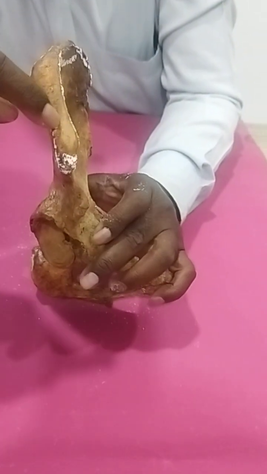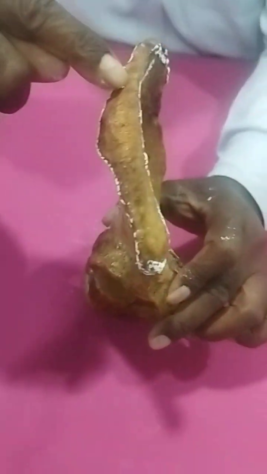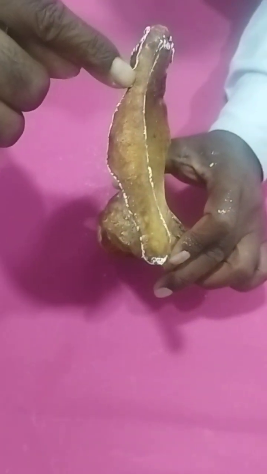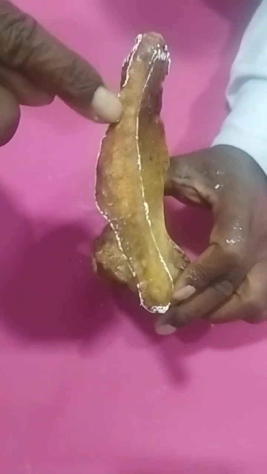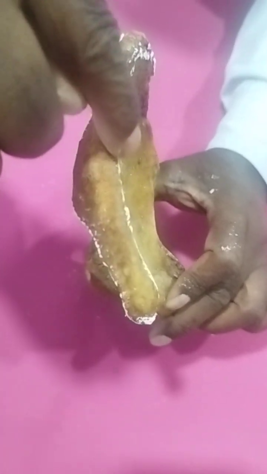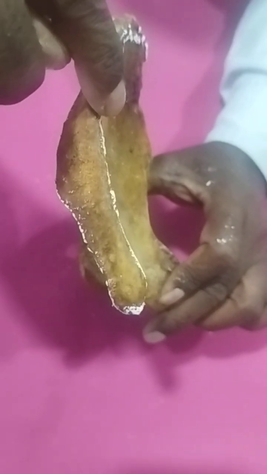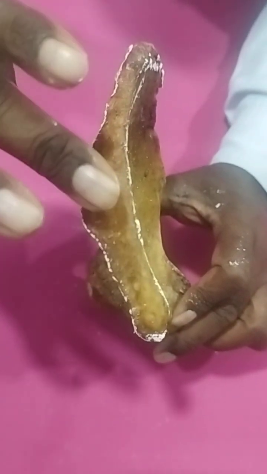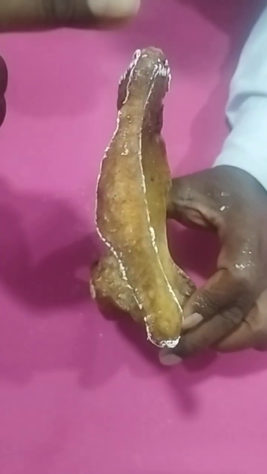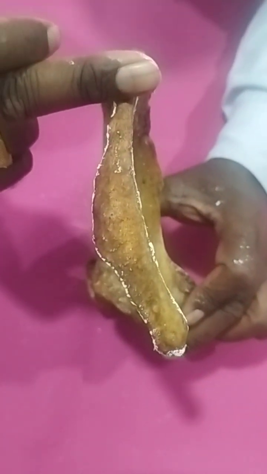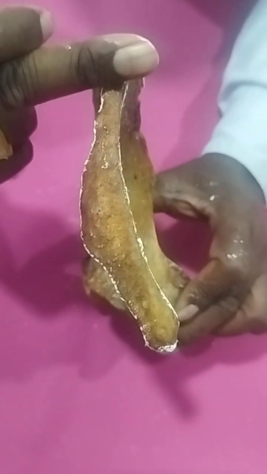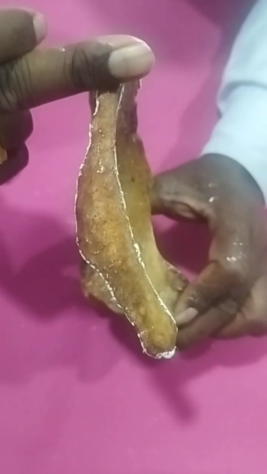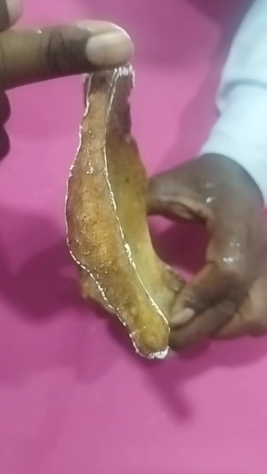Next, intermediate here is the internal oblique muscle, whereas the inner lip has the transverse abdominis muscle. This is the iliac crest. Main important point here: the highest point of the iliac crest is in relation with which intervertebral disc? L3 and L4.